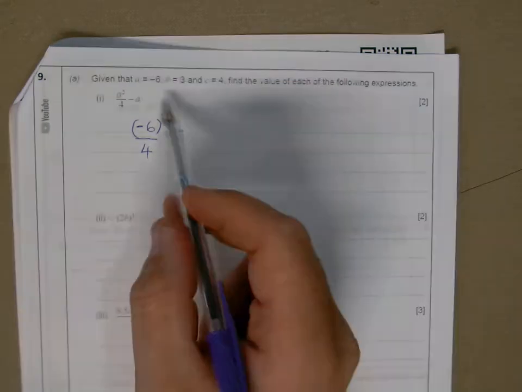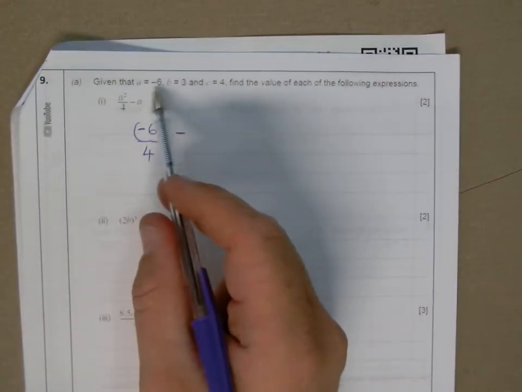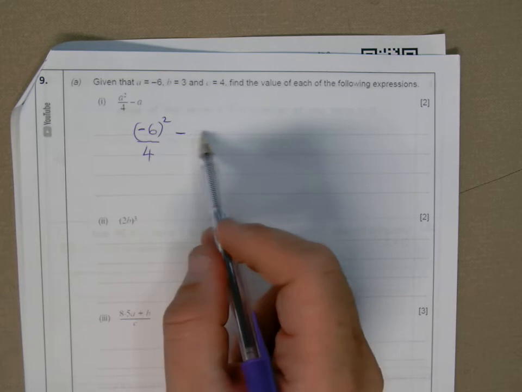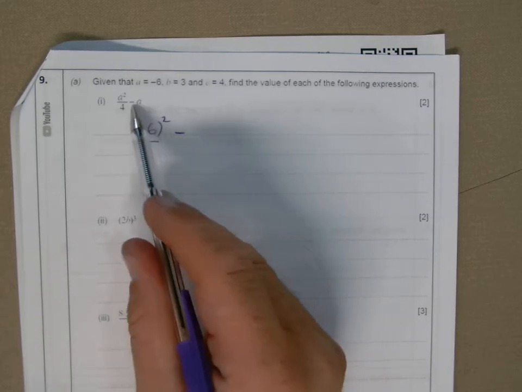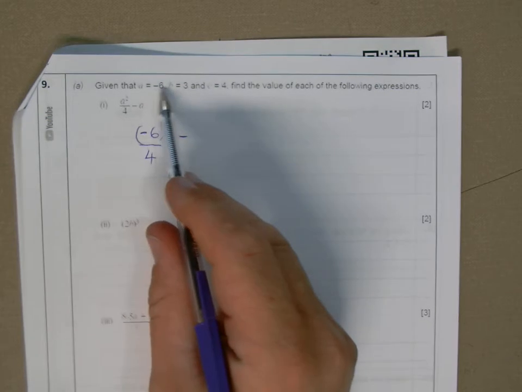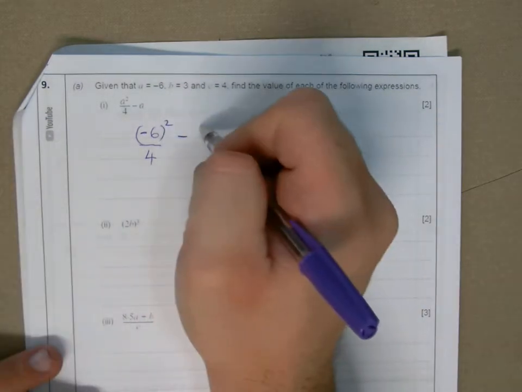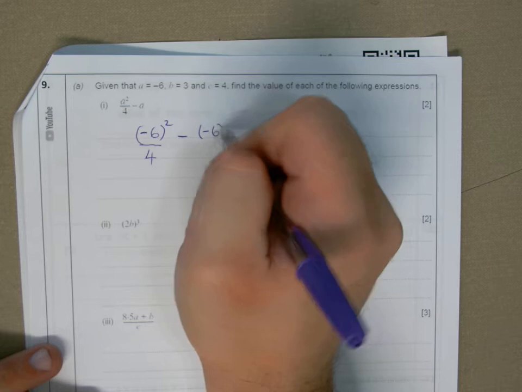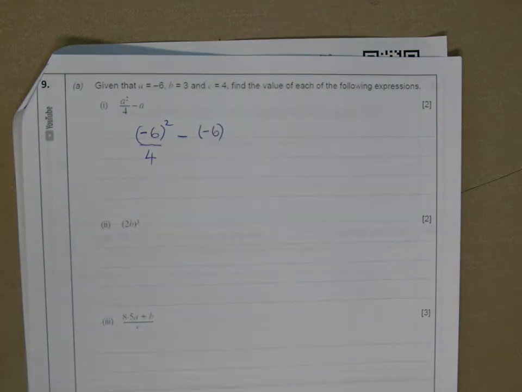Now, because a is actually a negative number, we can end up with 2 negatives here, can't we? Because it does say take away a, so that minus has got to be there to start with. And a is actually minus 6, so we have 2 negatives. You might find it useful to put a in a bracket there as well. Okay.